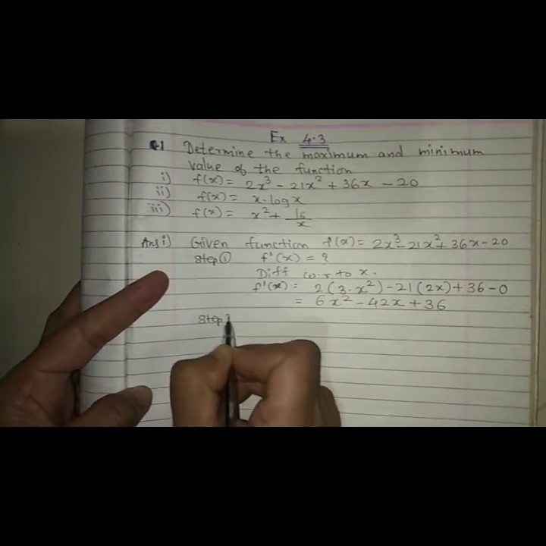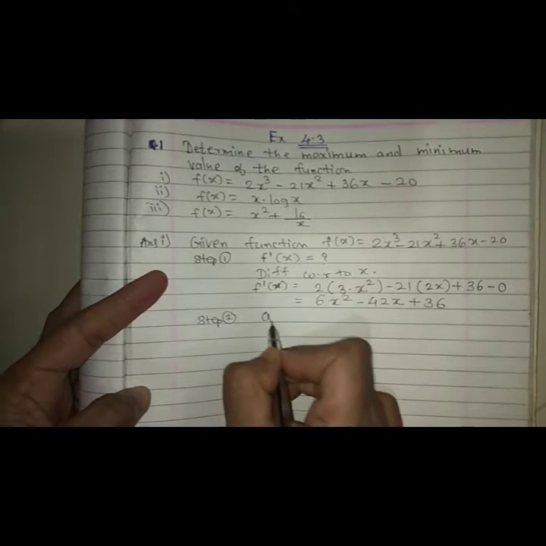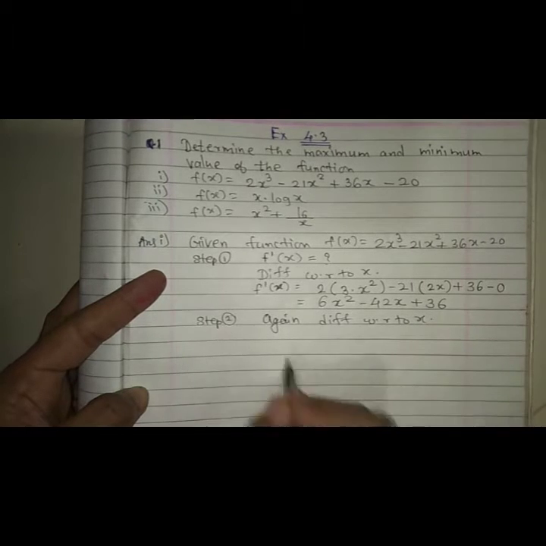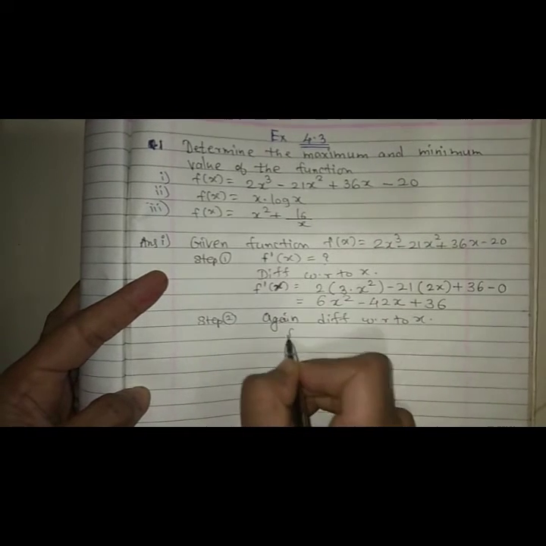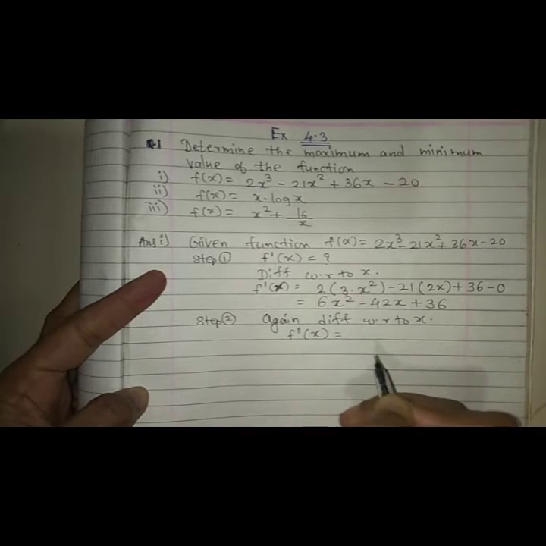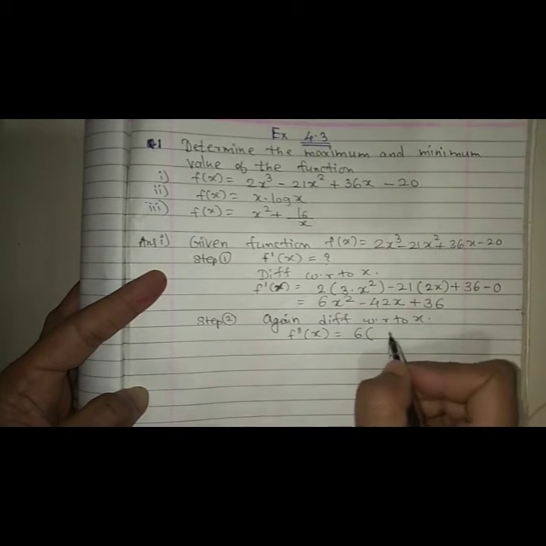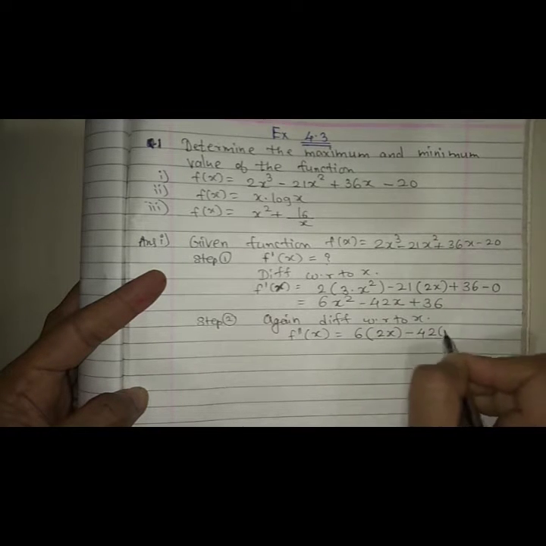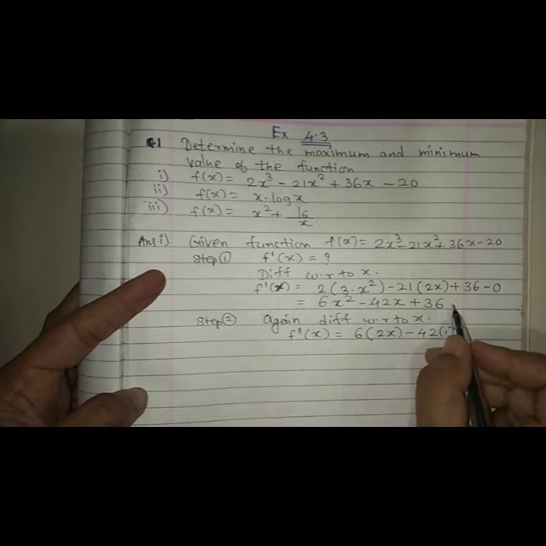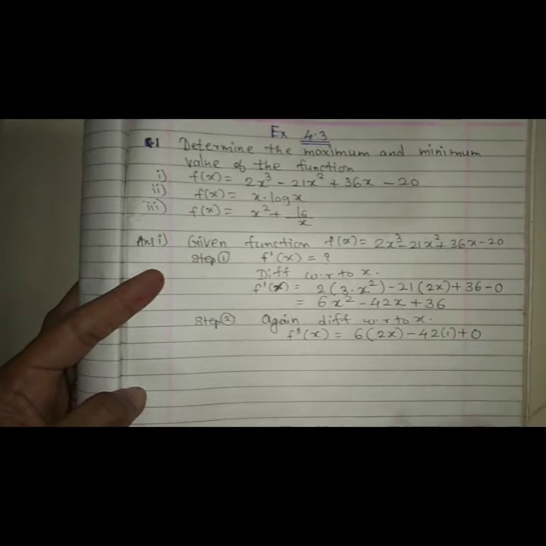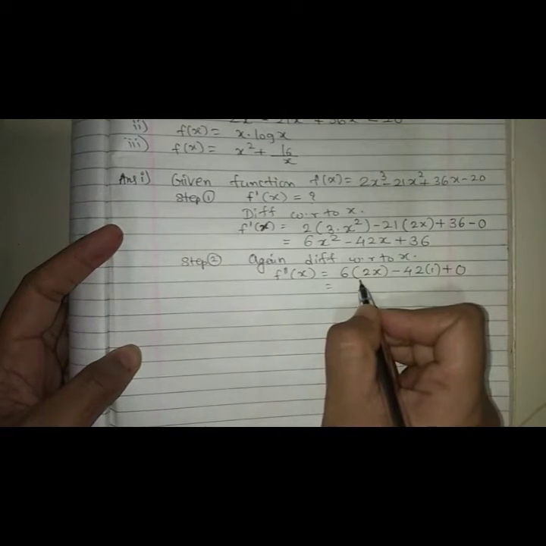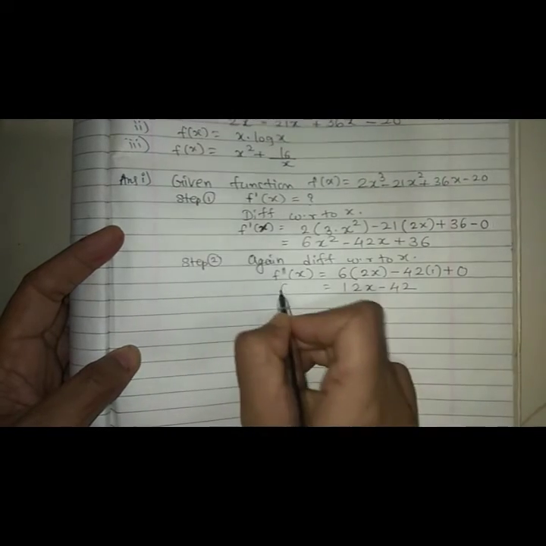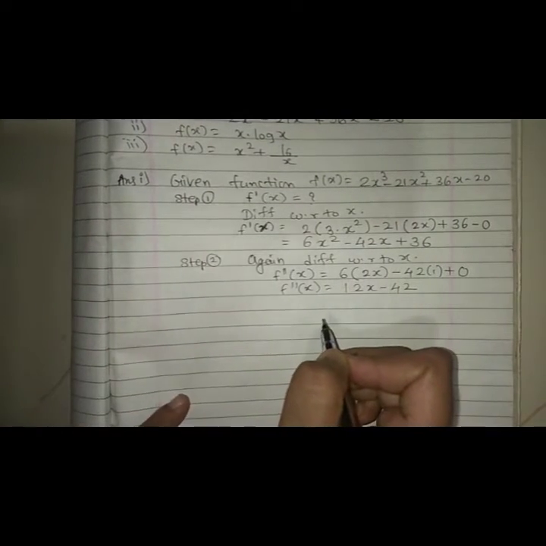Step 2. Find the double derivative. So again differentiate with respect to x, because we have to calculate the double derivative of the function, that is nothing but f double dash of x, the second derivative. Again 6, derivative of x square is 2x, minus 42 derivative of x is equal to 1, plus 36 is a constant number, so the derivative of the constant number is equal to 0, is equal to 6 2s are 12x minus 42. This is the value of the second derivative.